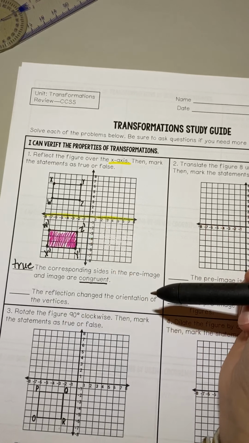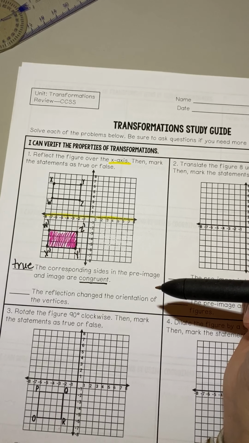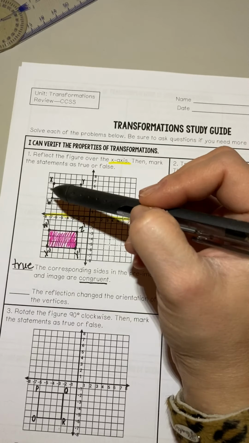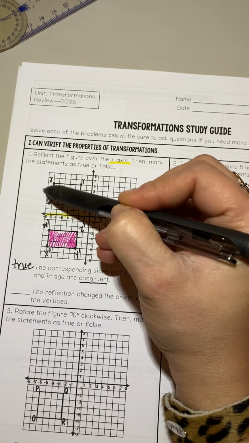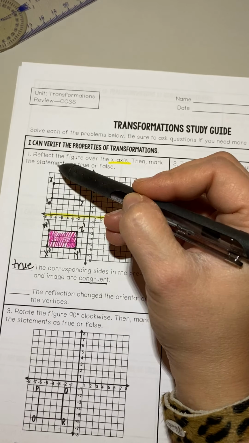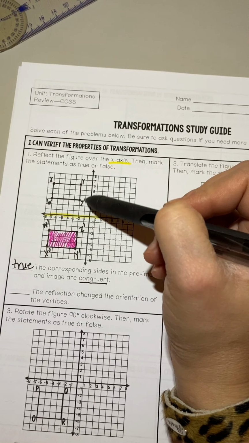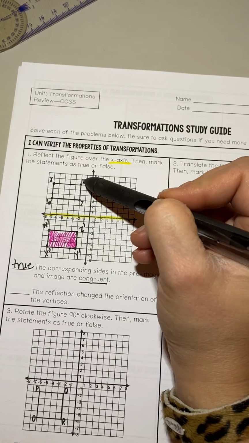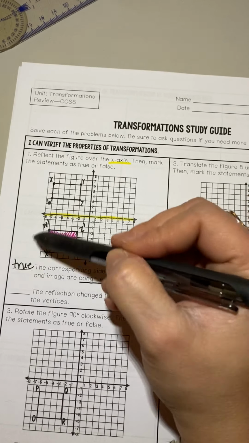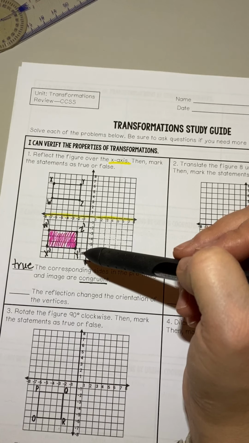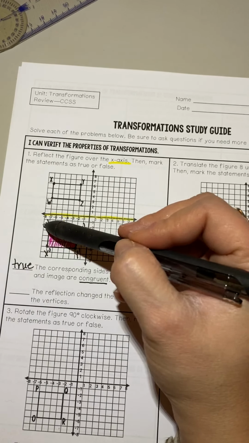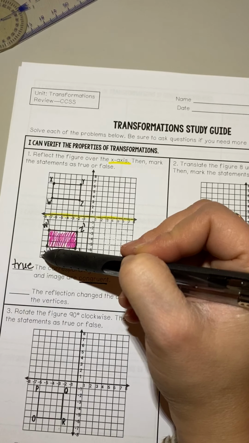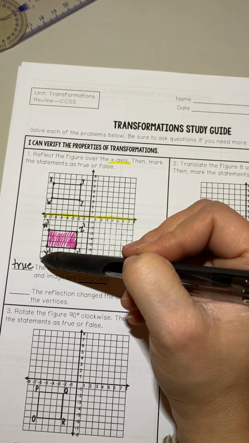The next statement says the reflection changed the orientation of the vertices. So what that means is when I go around this shape, the order of the letters, W, X, Y, Z. Can I go around this shape and say the letters in that same order? W, Z, Y, X. It's not the same, okay?